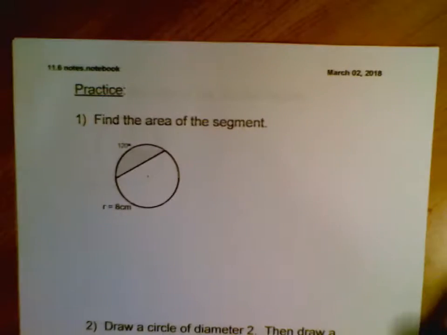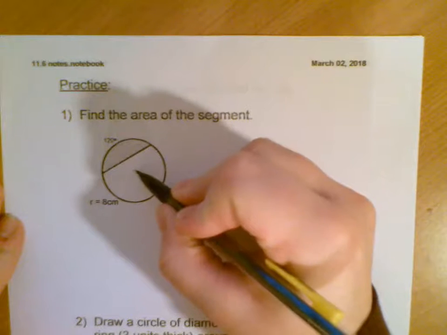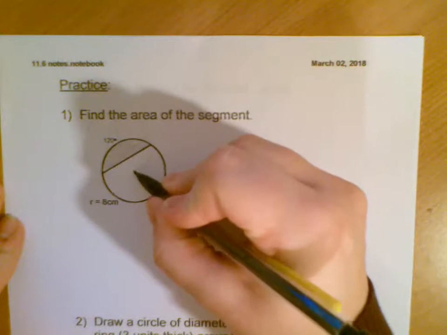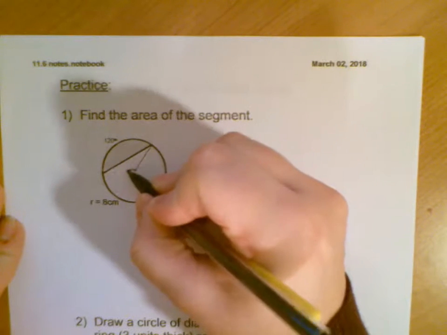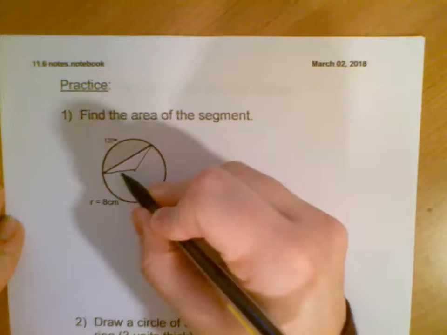So first one is area of a segment. So I'm going to go ahead and create a triangle, because I know that these are both 8.